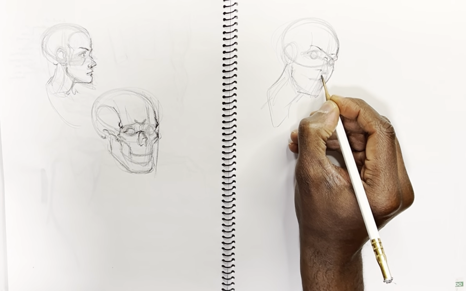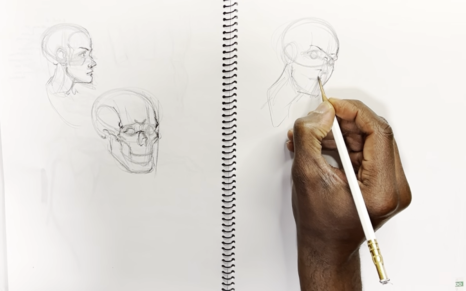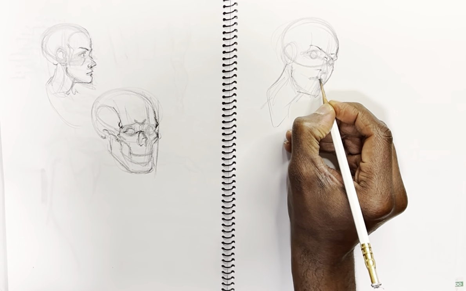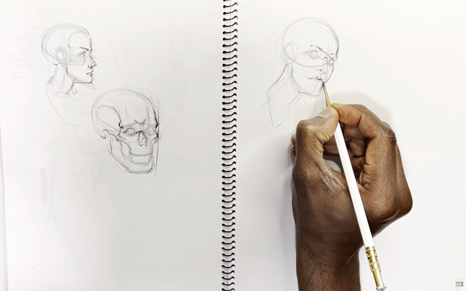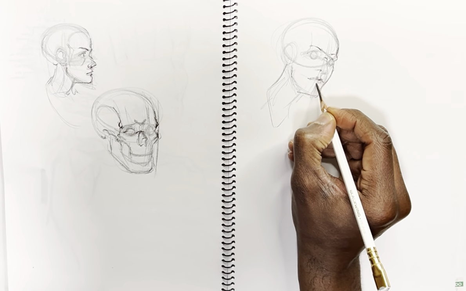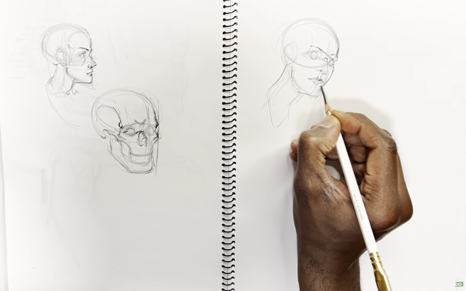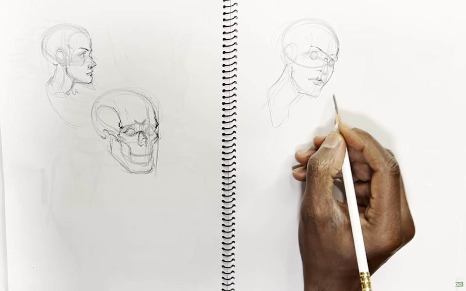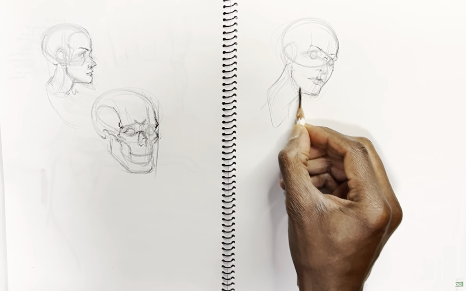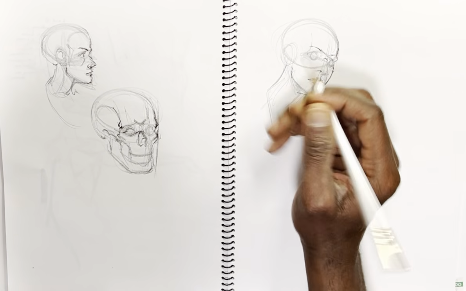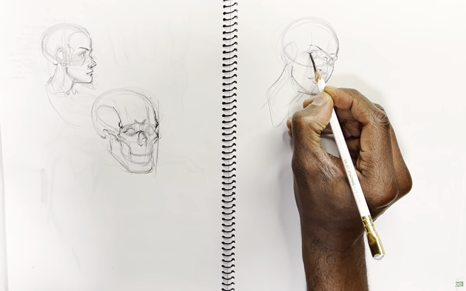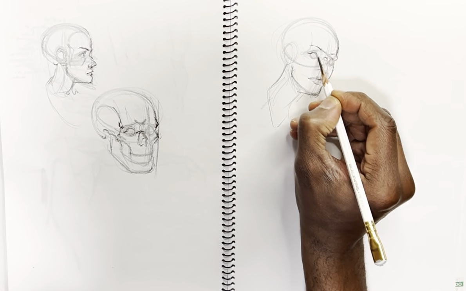So this is the mouth. Again, I want this to be a rounded form, or at least I want it to be informed by a rounded form. Chin. So the eyes, eyelids going over like that.